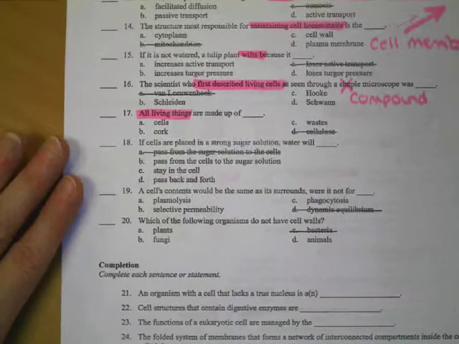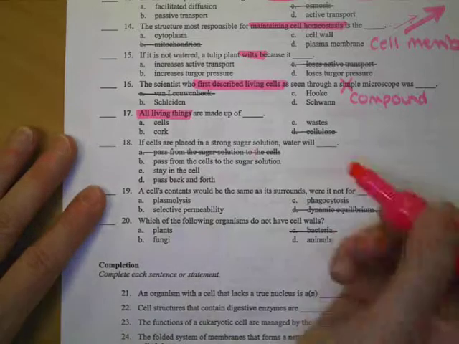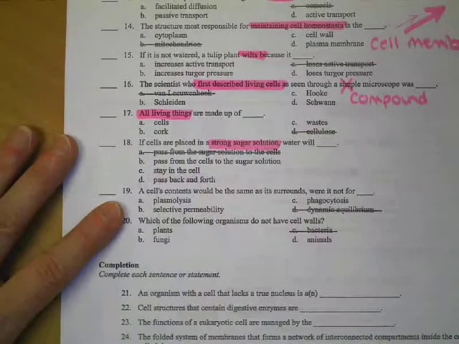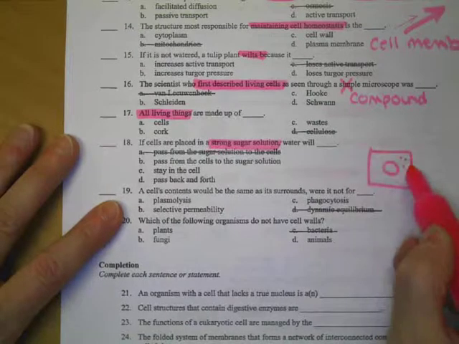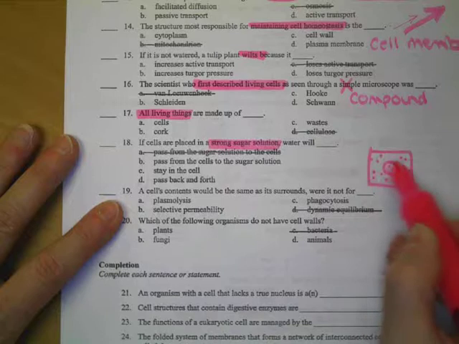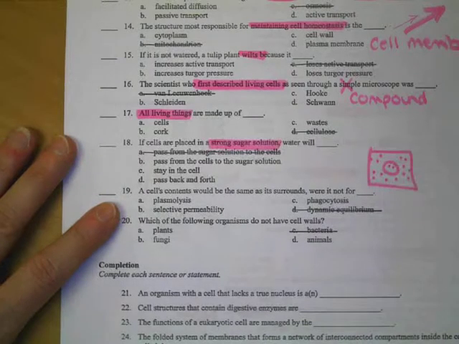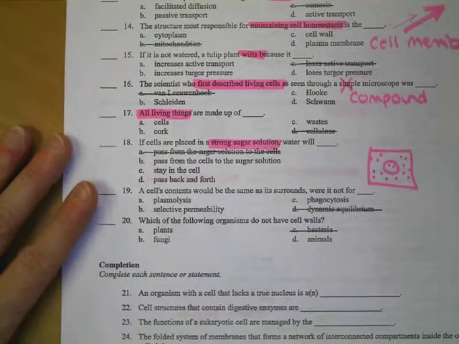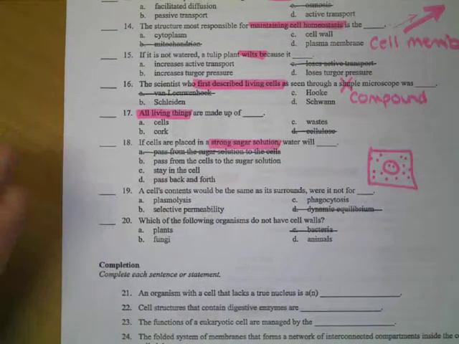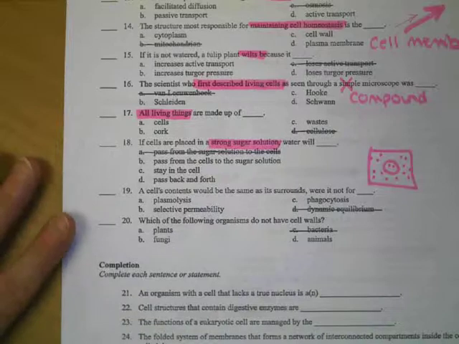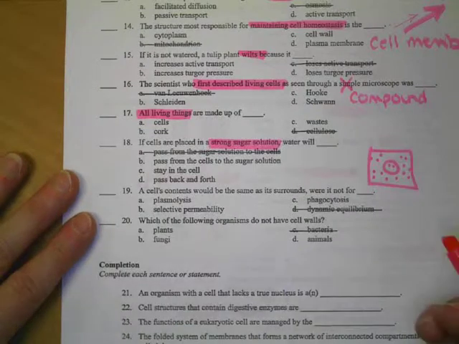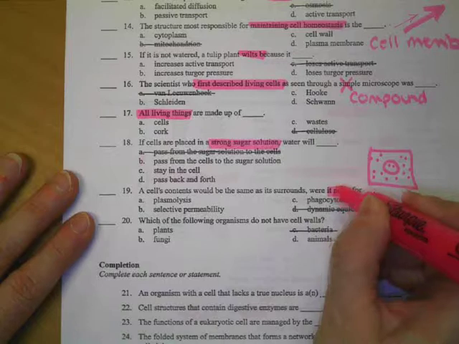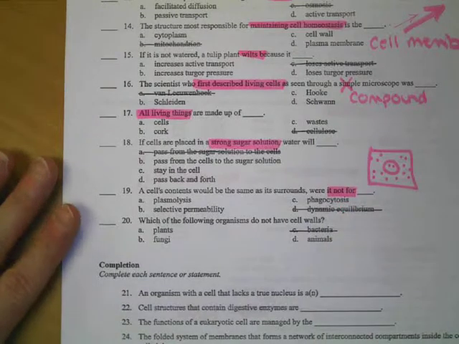Number 18. If plants are placed in a strong sugar solution, water will do what? So here's our solution. It's got a lot of solute, lots of sugar, not a lot in the plant. What is the water going to do? Is it going to pass from the cells to the sugar solution, stay in the cell, or pass back and forth? Number 19. A cell's content would be the same as its surrounding if it were not for what? The plasmolysis, selective permeability, or phagocytosis.